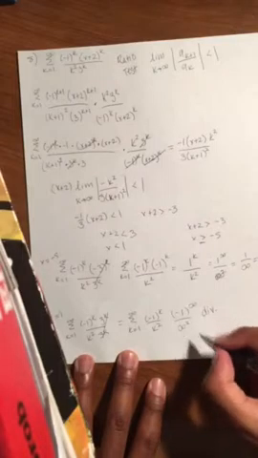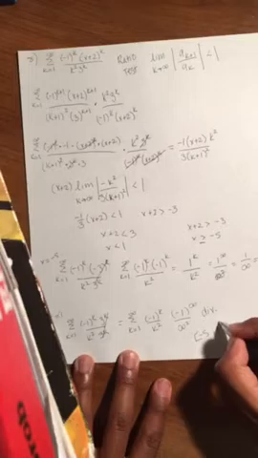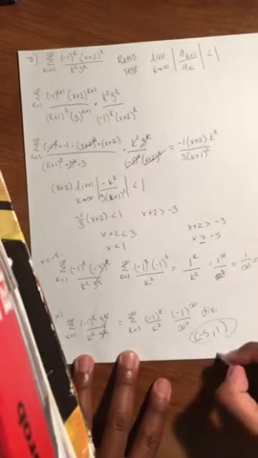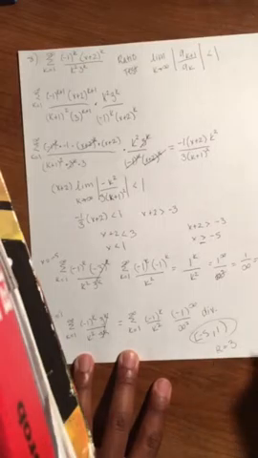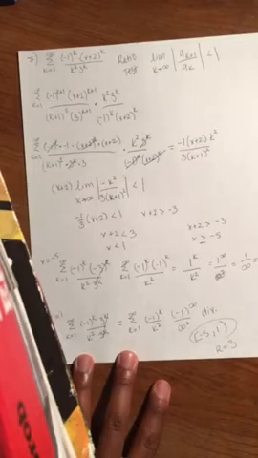So your interval will be from -5 to 1, with a square bracket at -5 because it's included, and then your radius is going to equal 3, because the middle number is -2 and the radius out from the center is 3.